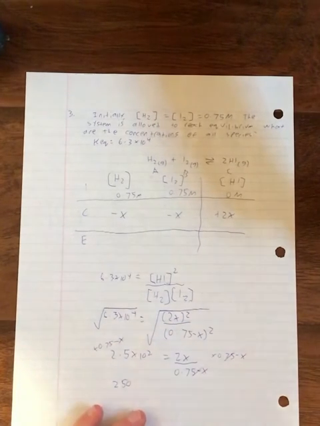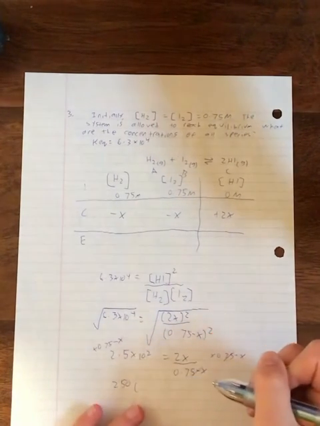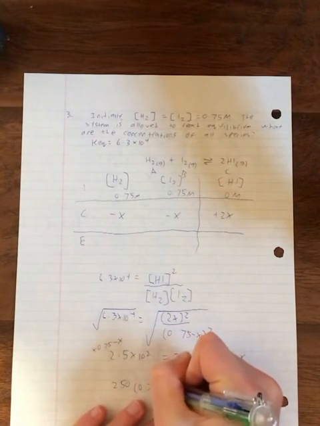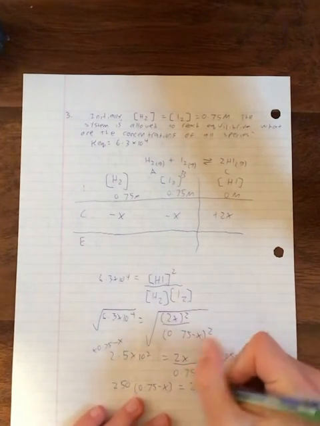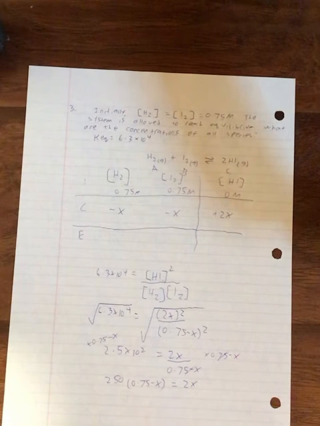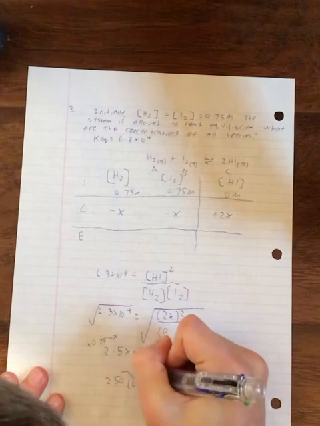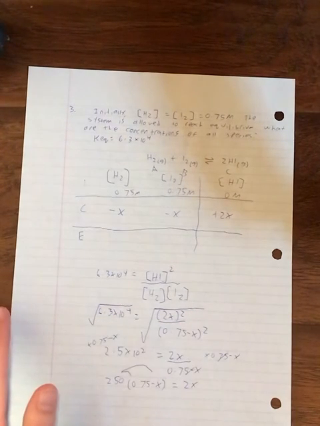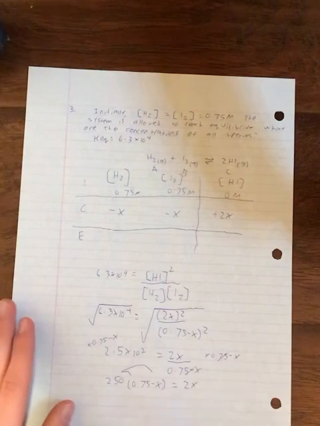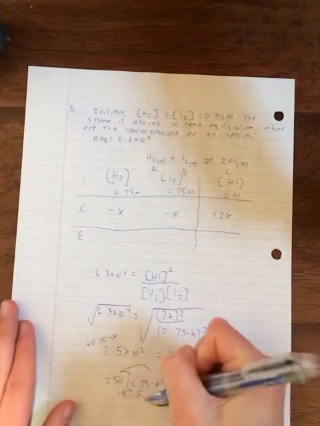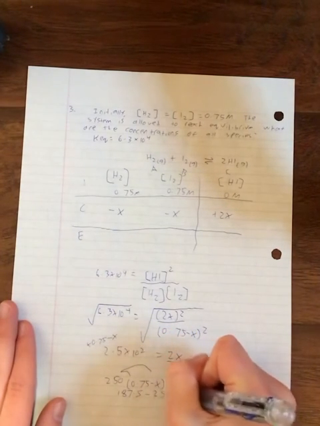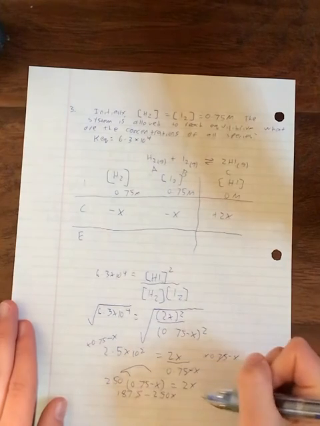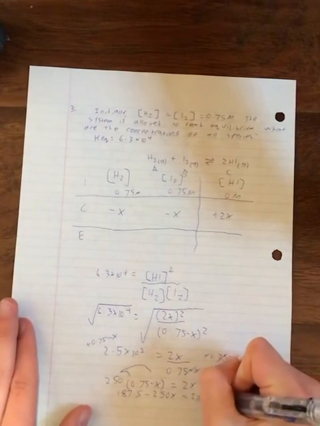So it'll be 250 times 0.75 minus x equals, what does that equal? That equals 2x. Now, Johnny, what would we do next? From your math classes, what have you learned? Distributive property? Exactly. Distribute this to each term in the bracket. So 250 times 0.75 is 187.5 minus 250x, because we're multiplying a negative by a positive, minus 250x equals 2x.